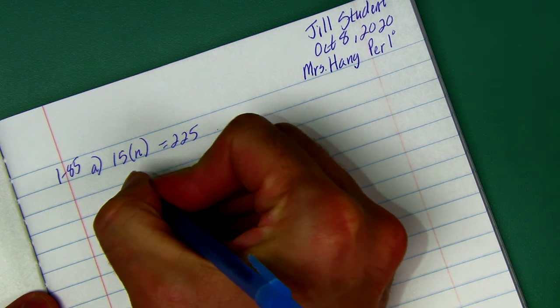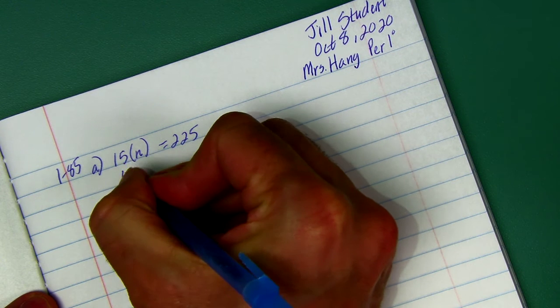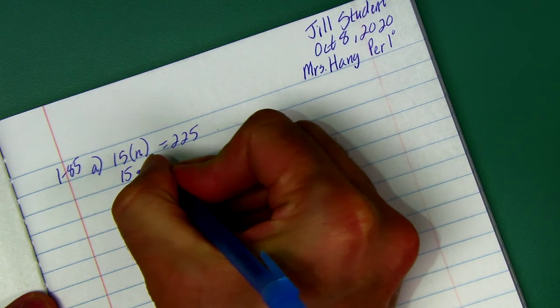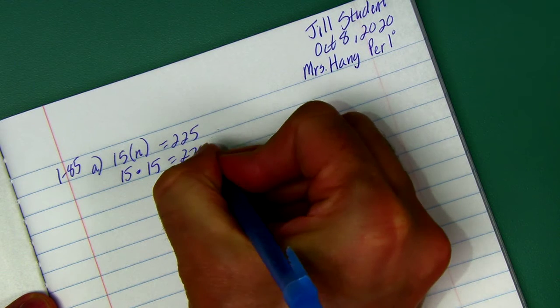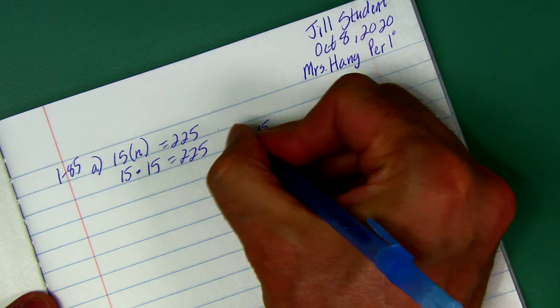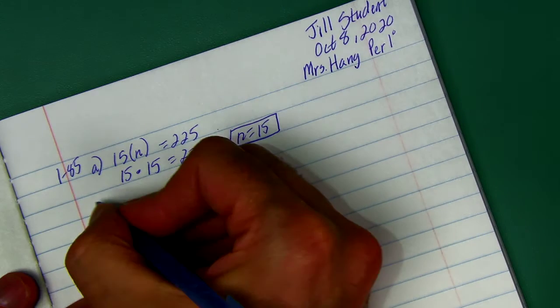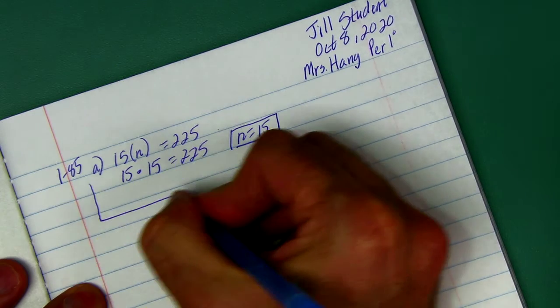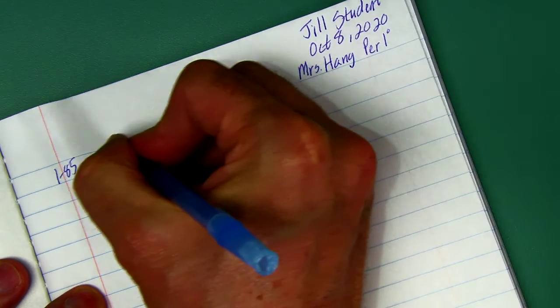So n must equal 15 on this one, right? So I'm writing n equals 15 on this first one. I'm putting a little box around my answer and a bigger box around the entire problem.